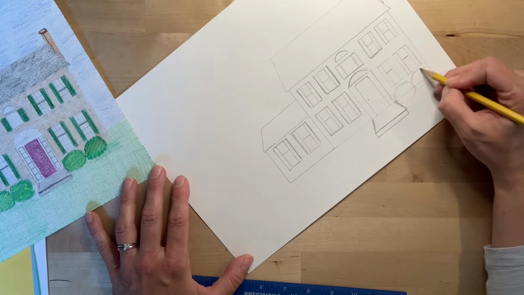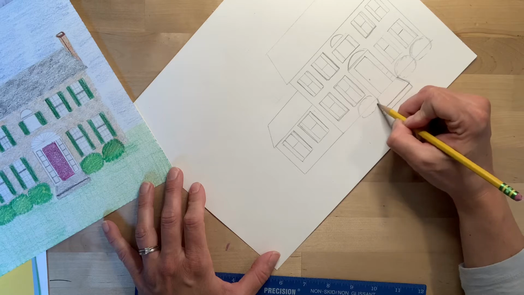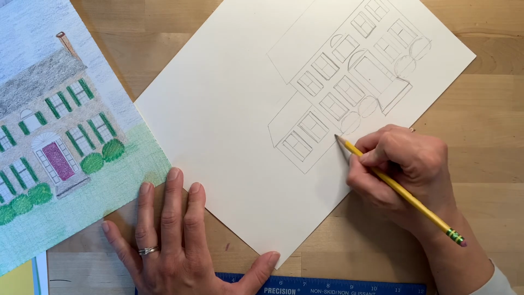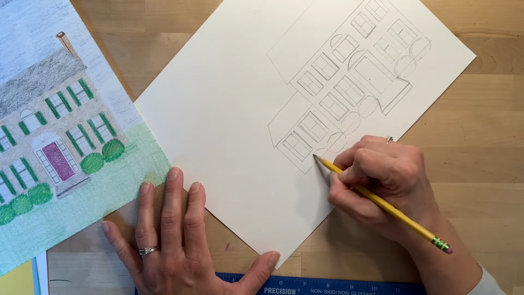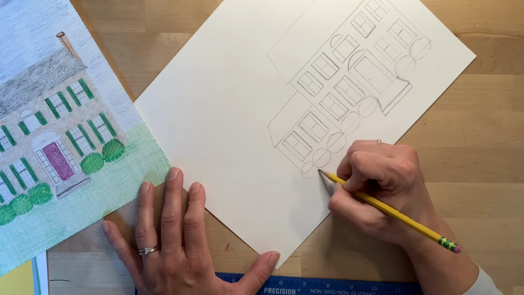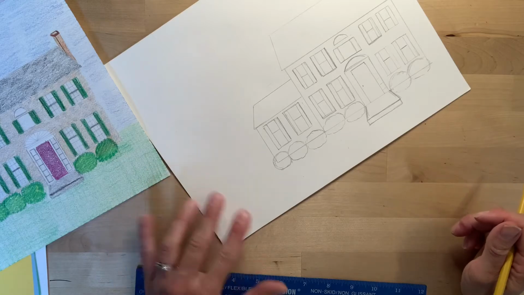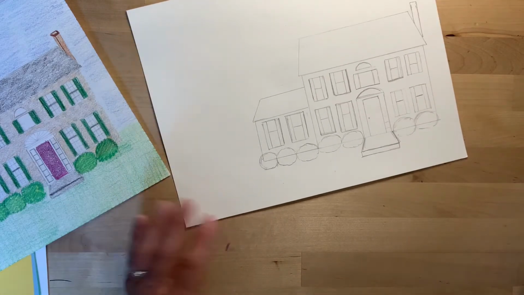Just going to draw those ovally shaped bushes so I know where they go. And then we can start to color. Now to color, you're going to want to use crayons, maybe colored pencils. I wouldn't use markers for this. Crayons and colored pencils are going to be your best choice.